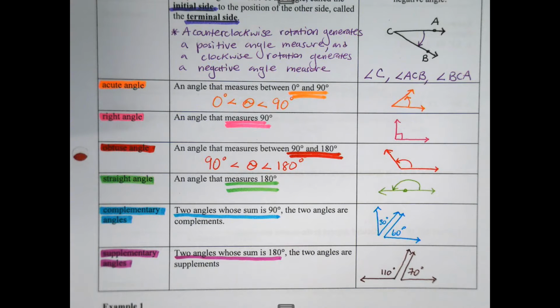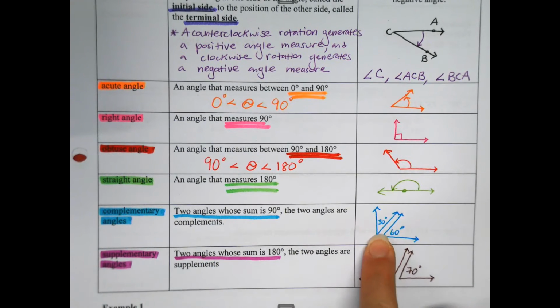Then you have two situations. You have complementary angles and supplementary angles. With complementary angles, you have two angles whose sum is 90 degrees. If the sum of any two angles is equal to 90, we consider those two angles to be complements of each other. For example, this angle that is 30 degrees and this angle that is 60 degrees add up to 90, therefore we would consider them to be complements of each other.